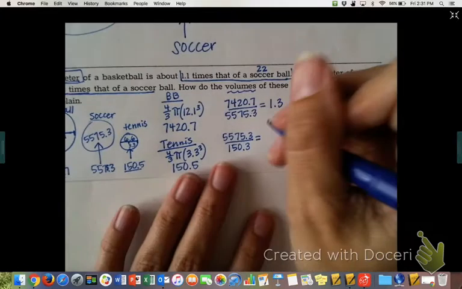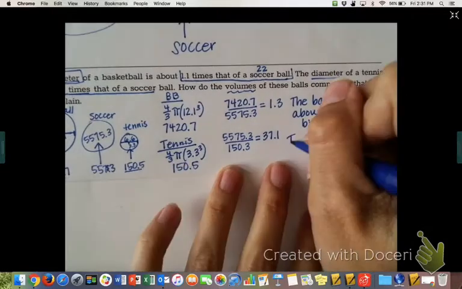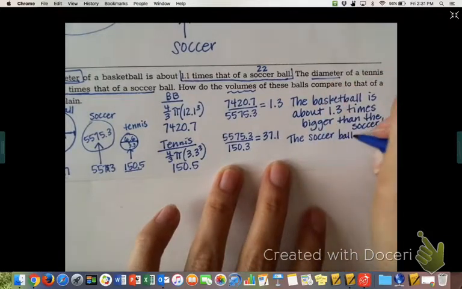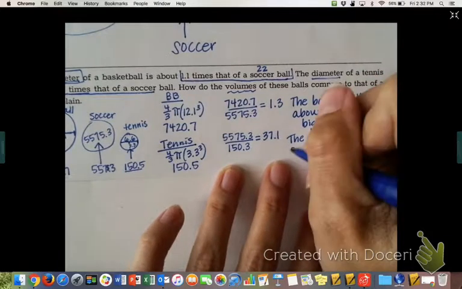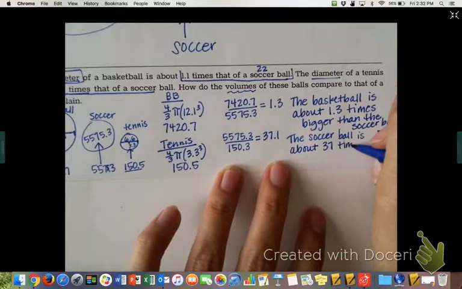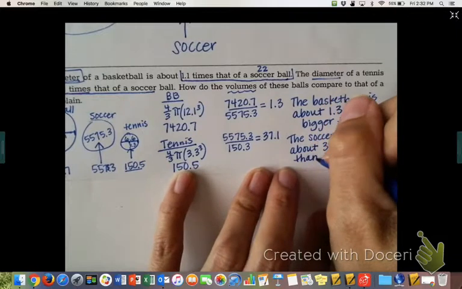So 37.1 times bigger. Alright, so the soccer ball is about 37 times bigger than the tennis ball.